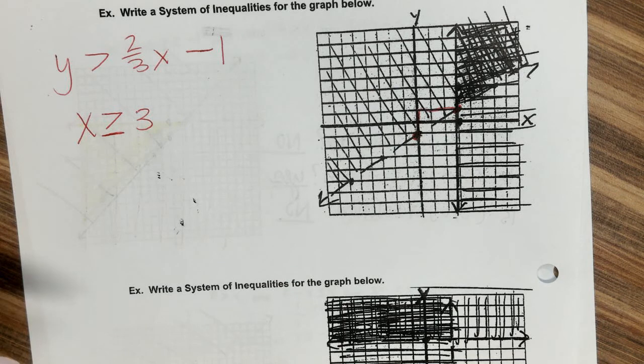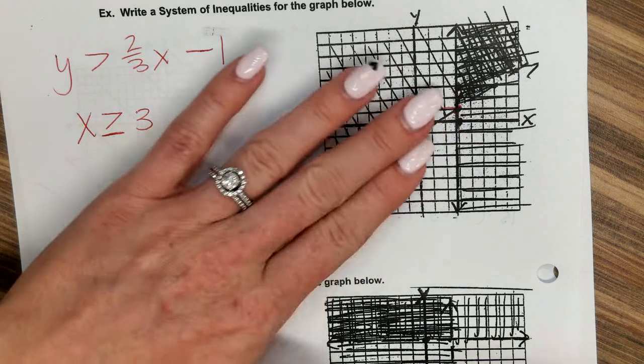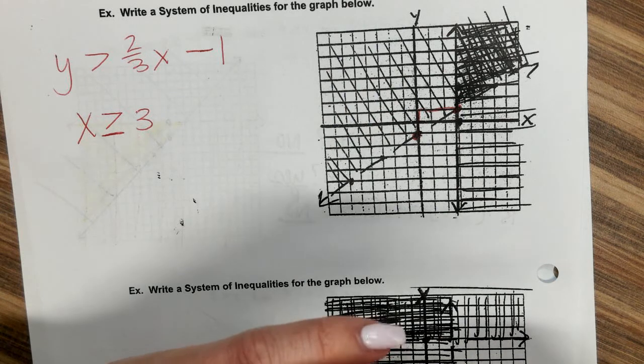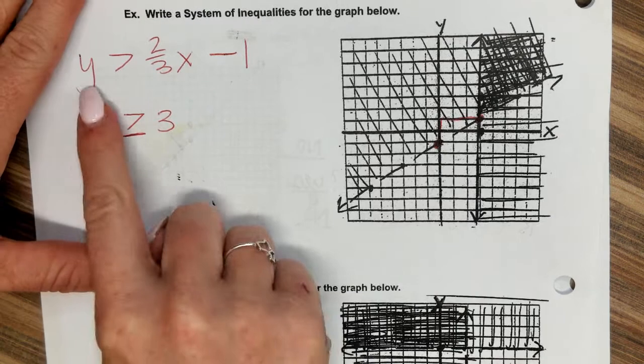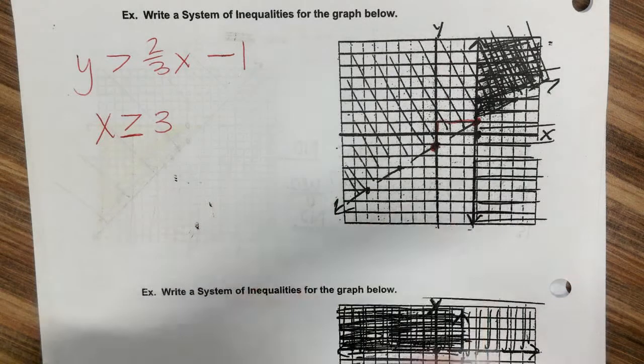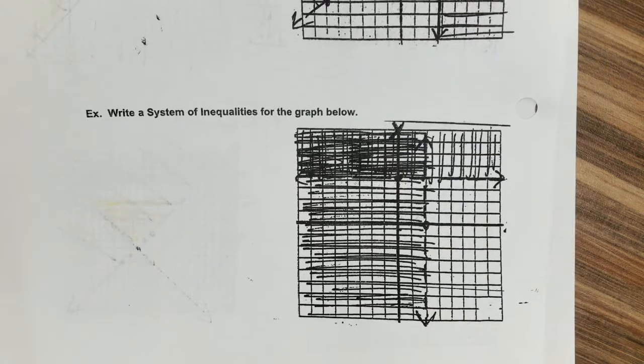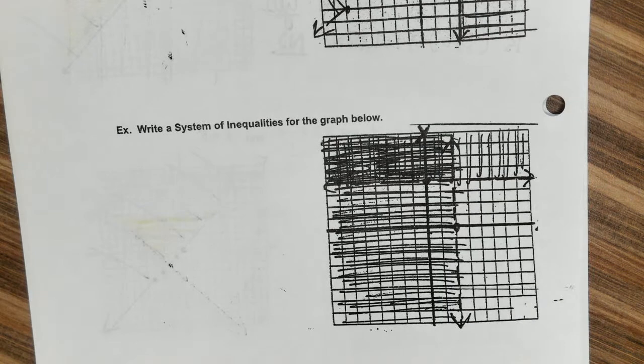So basically on the EOC, they could give you a picture like this. It would be much cleaner and easier to see. And you would have to identify the answer that represented that picture. Yes? Now this one at the bottom is way harder to read, so we're not going to do it. All right, so I'm going to pass out the assignment.